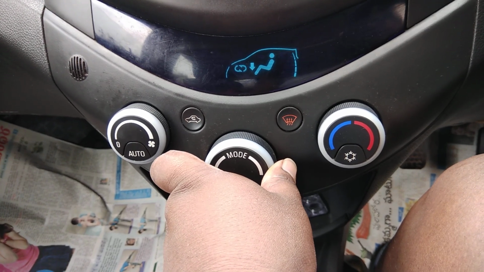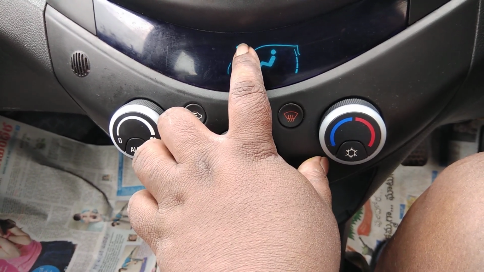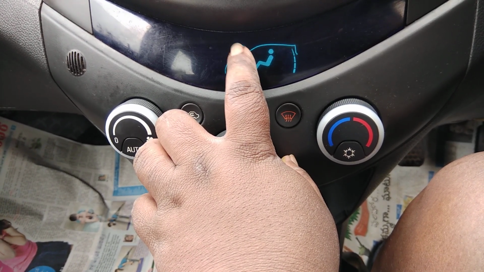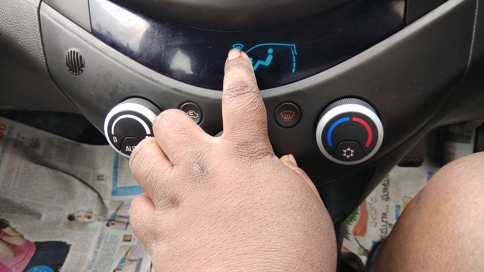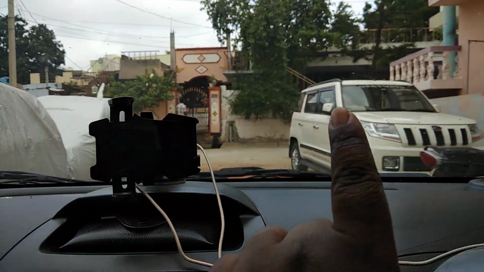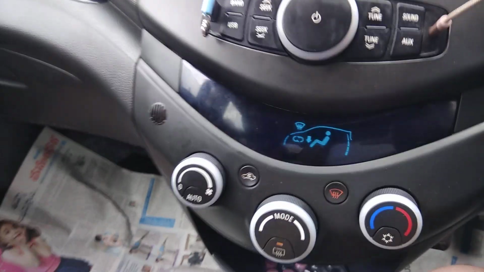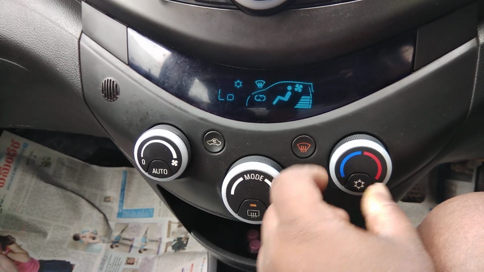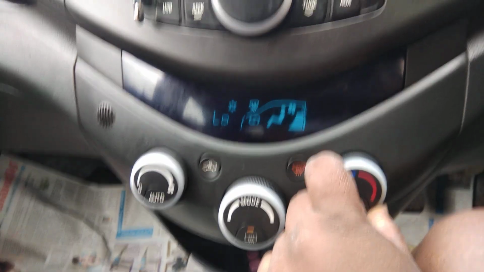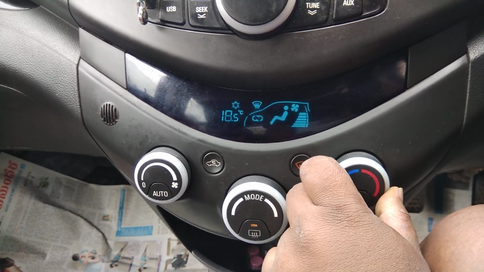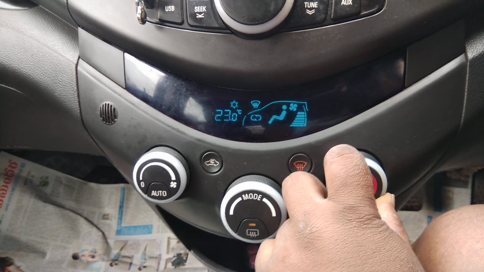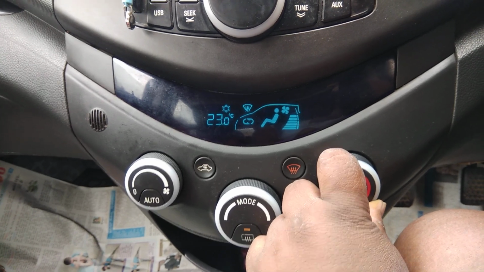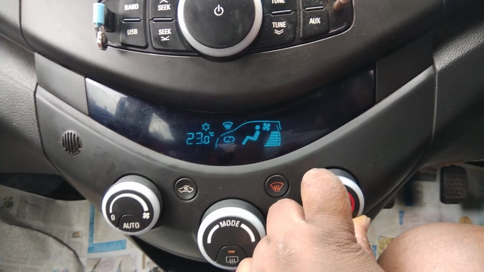But make sure this symbol should not be there, because this symbol is for the glasses. For the glasses, the airflow goes to the windshield, rear and front side glass. So when there is fog, you have to switch on this switch and increase the temperature by turning it to the right side, so that the glass filled with fog will get heated, and the fog will disappear.